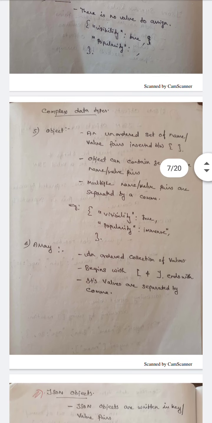Actually, these four are the simple data types. The next data types are complex data types. The next two data types included in complex, the object and array, consist of different types of data types inside them. So they come under complex.